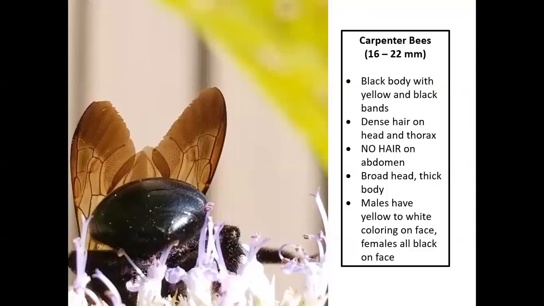So they are the largest type of bee that we're going to count today. They have a black body with yellow and black bands. Its real identifying characteristic is this shiny abdomen. We call it the shiny hiney because the abdomen is sort of reflective looking. It has very dense hair on its head and thorax, but no hair on the abdomen.